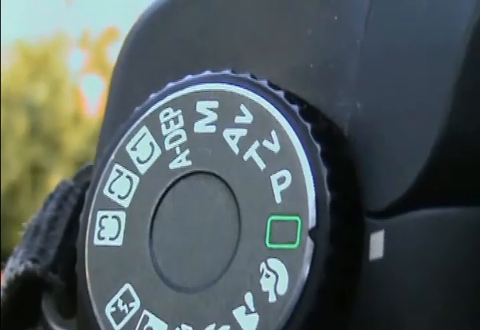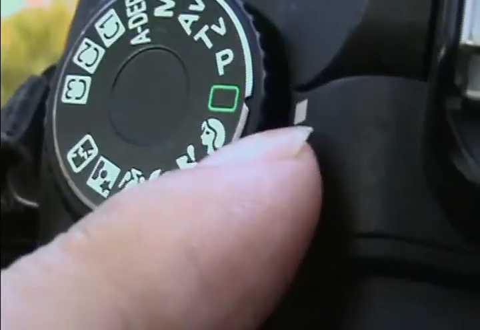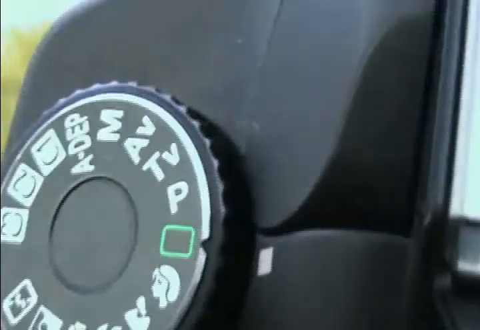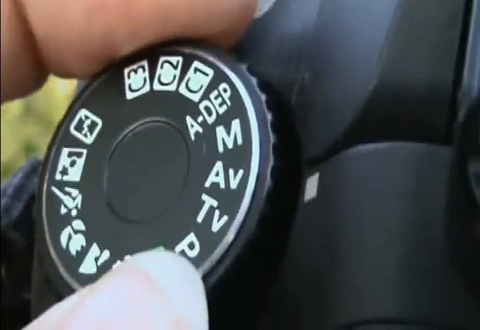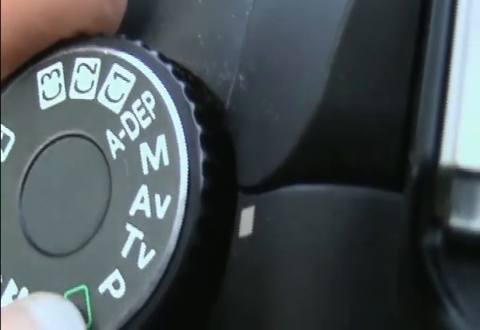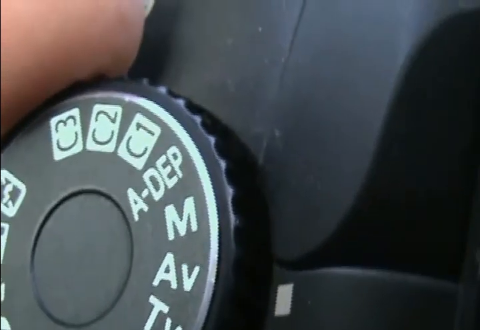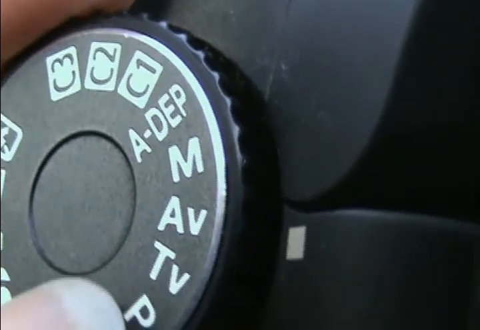Now on my DSLR, if I want to use aperture priority, here's my marker on my camera. Right now it's set to dummy mode, which is this green, which means I don't have to do anything. My camera's going to do all the thinking. If I move this to AV, that's aperture priority mode, and it will allow me to set the aperture first, and the camera will do the thinking on what the shutter settings need to be.